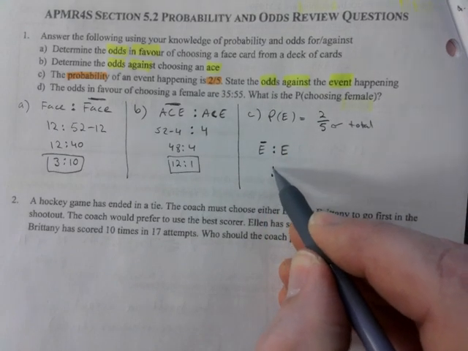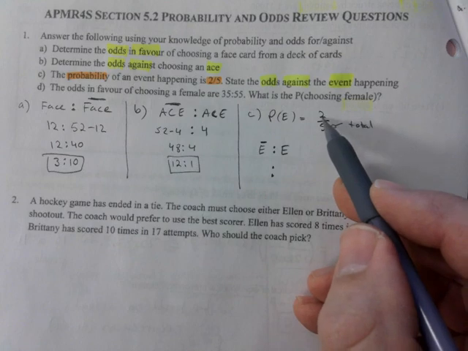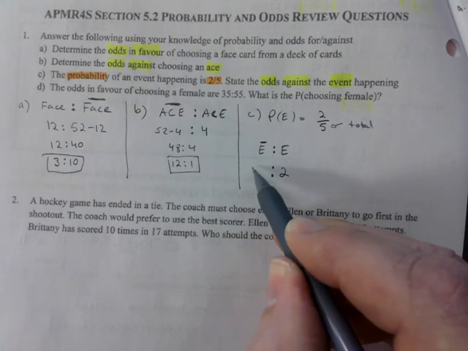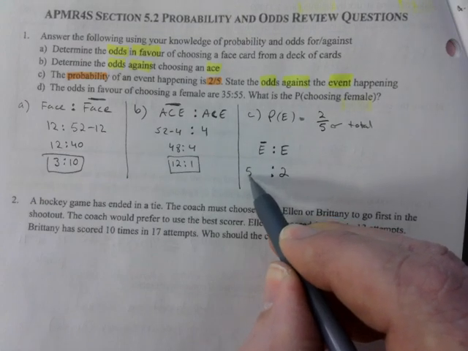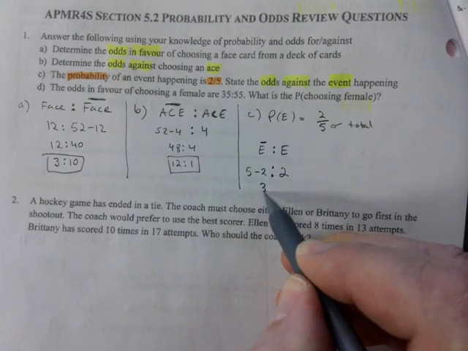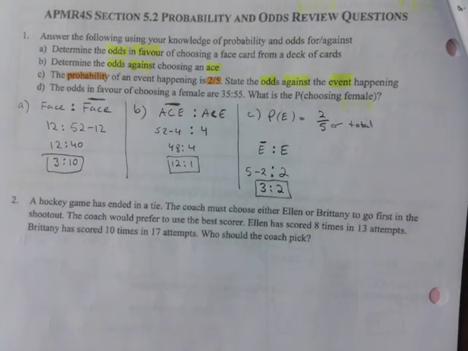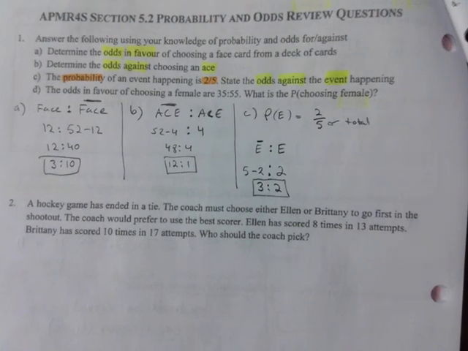So which number do you pick? You pick the 2, you put that here. And over on this side, you're going to go 5 minus 2. So it's 3 to 2. That's how you do it there.